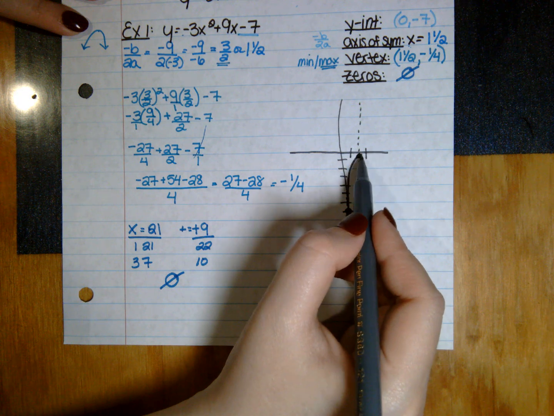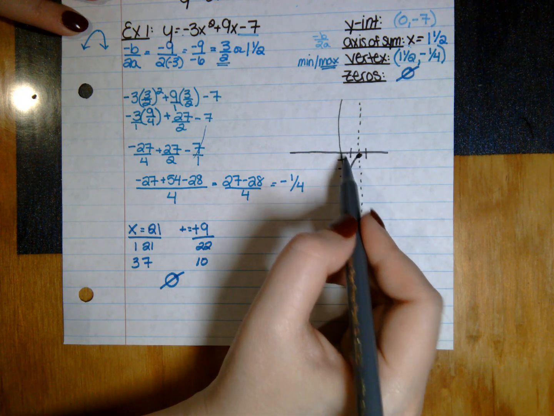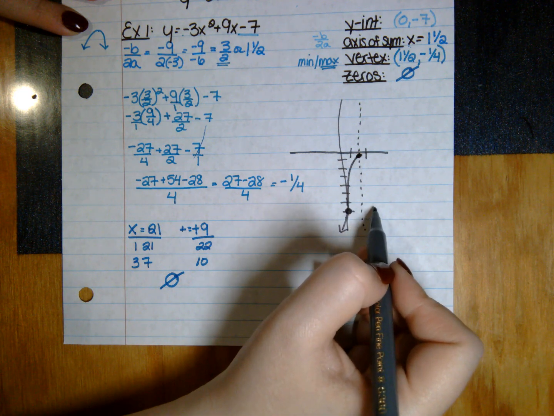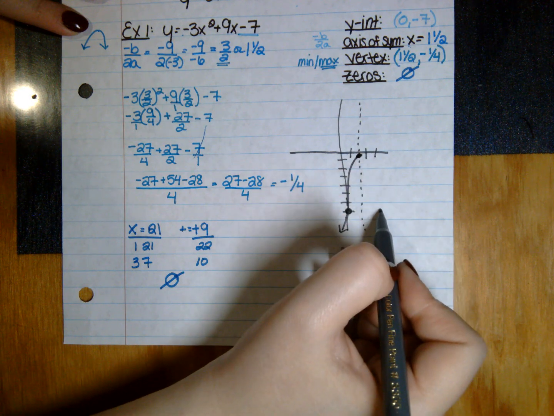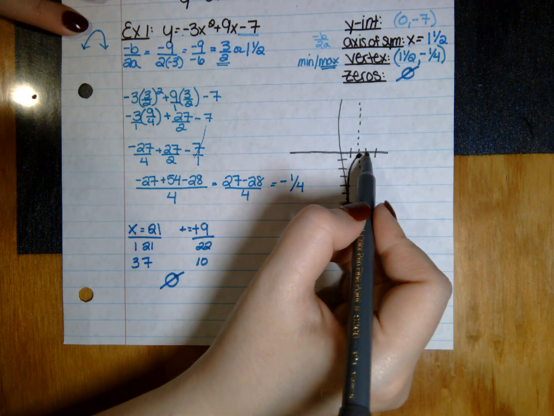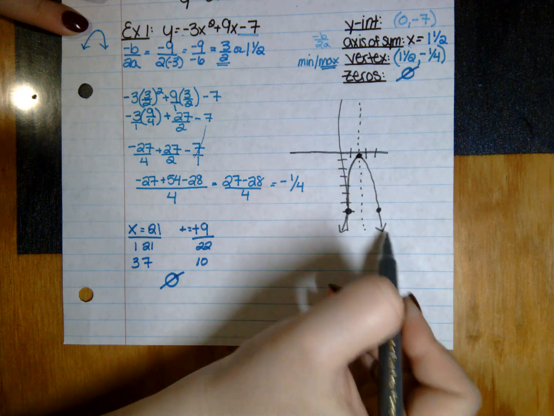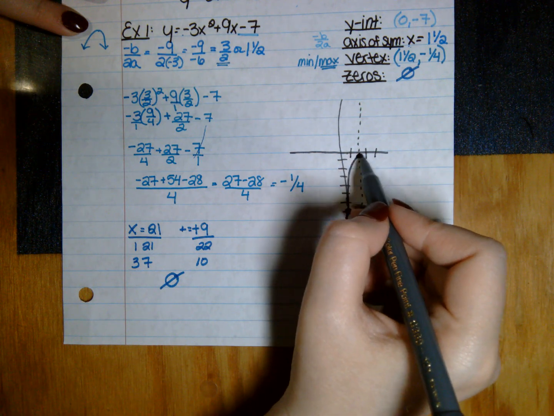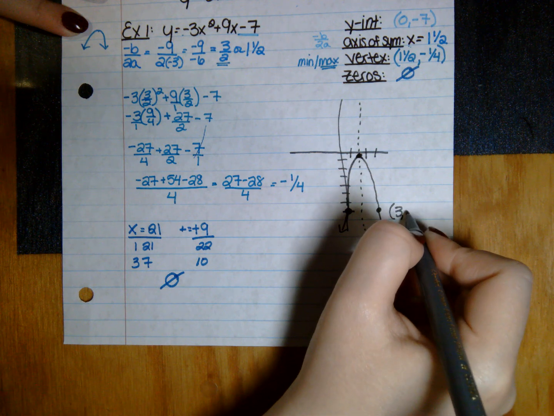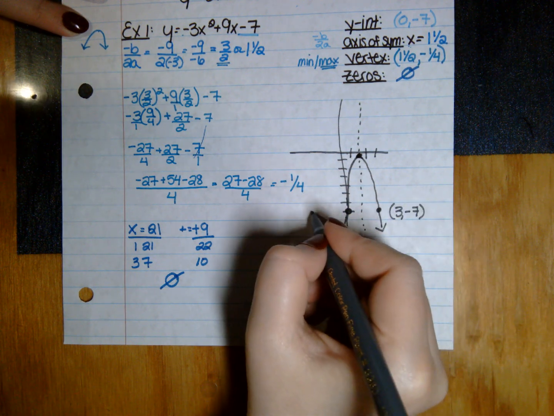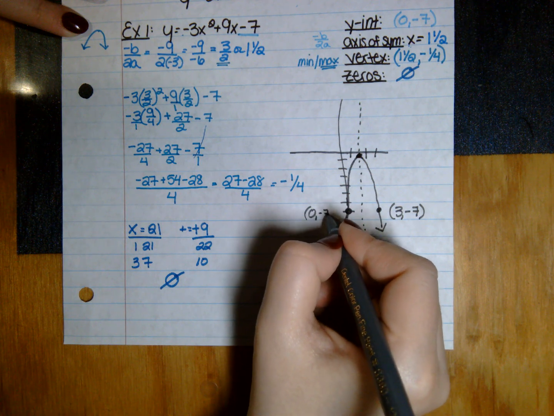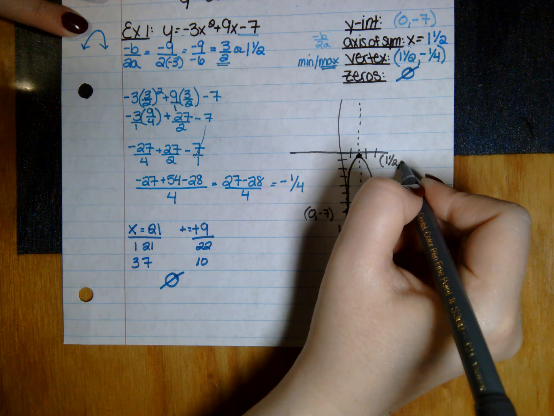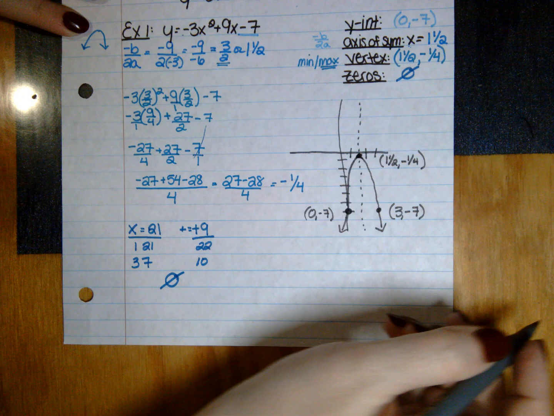So since this went over 1.5 spaces, I need to do the same thing. If this is 1.5 spaces away, it needs to be 1.5 spaces on the other side. So 1.5. When I connect those two, this ordered pair is going to be at 3, negative 7. This is at 0, negative 7. And this ordered pair is my 1 1/2, negative 1/4.